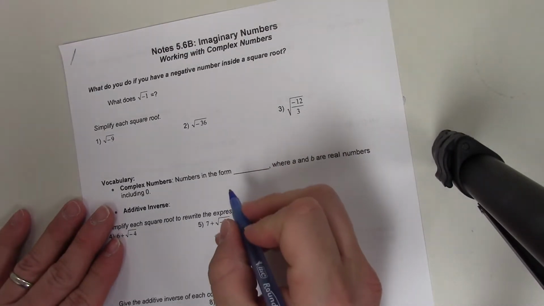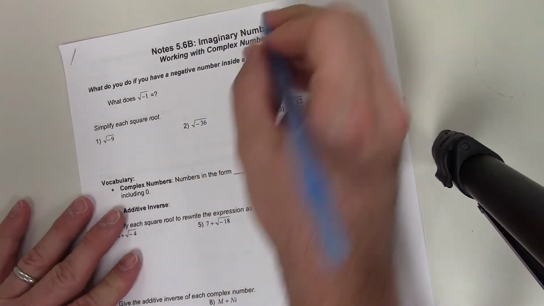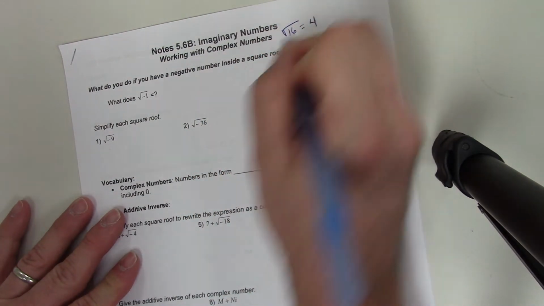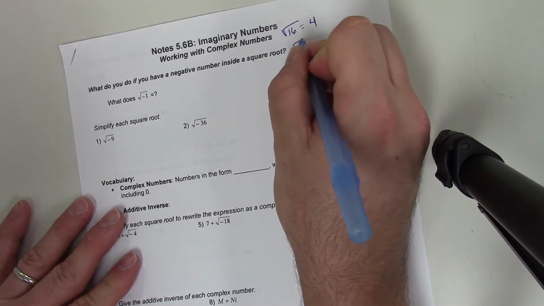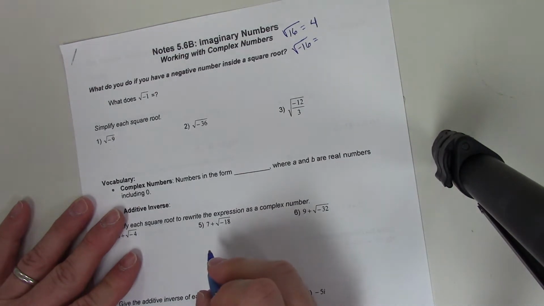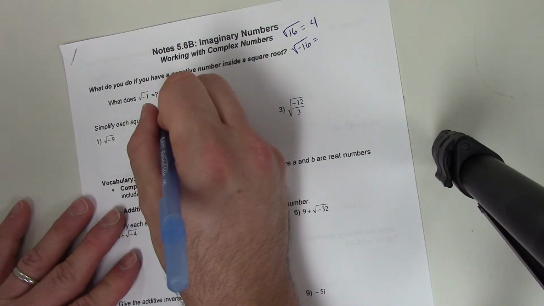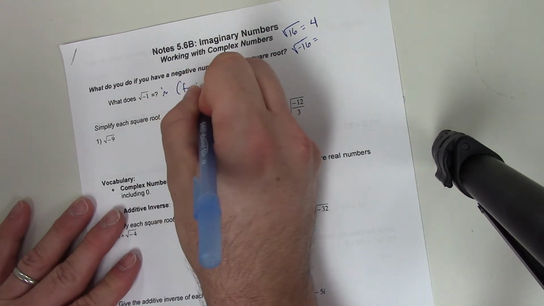So we've been talking about complex numbers, square roots, and imaginary numbers, and I've said before that you can't take the square root of a negative number. We know that the square root of 16 is 4, right? But we can actually do the square root of negative 16. We'll come back to that. What does the square root of negative 1 mean? What it means is i, i for imaginary number.